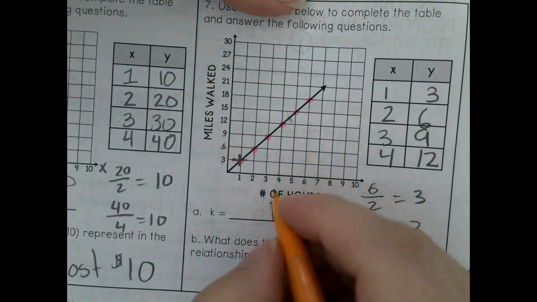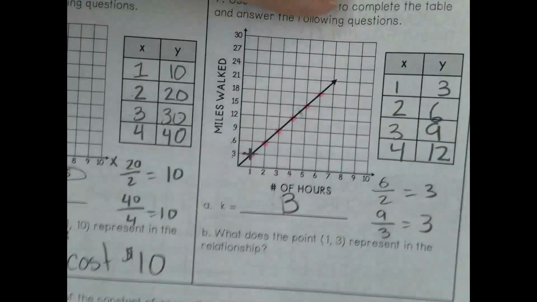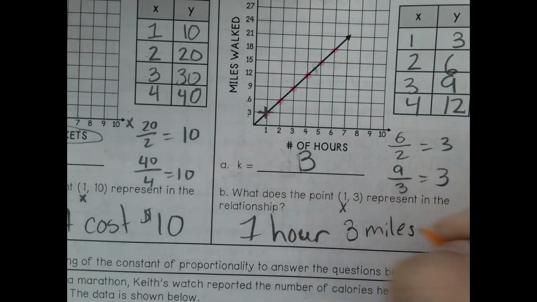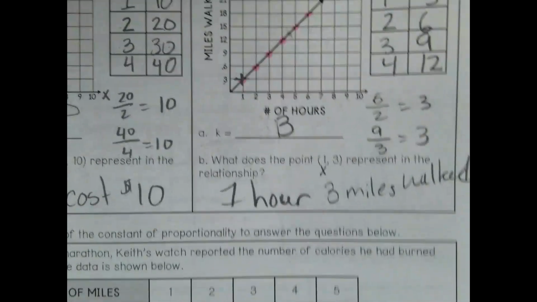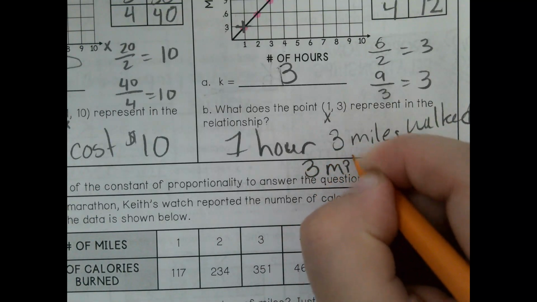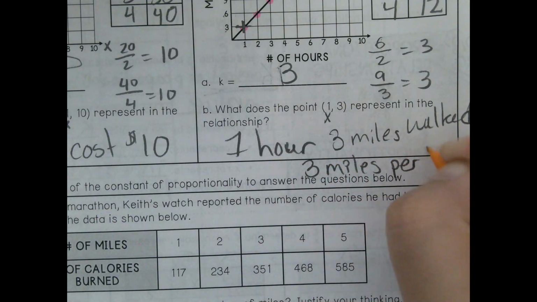Now what does that 3 actually represent? X is 1. Right. 1 hour, 3 miles were walked. Or you've also seen it written like this, 3 per hour. Very good.